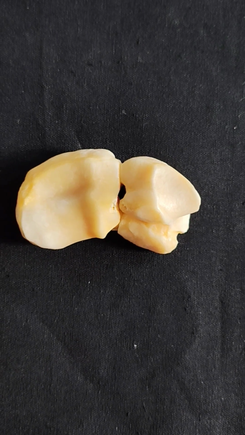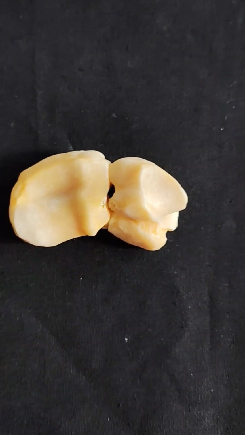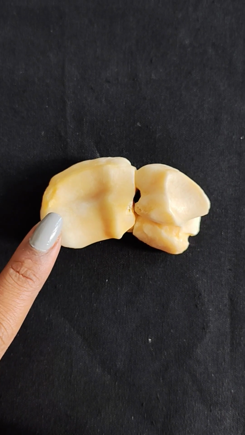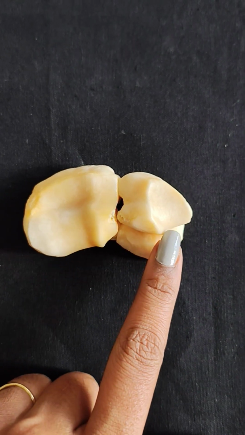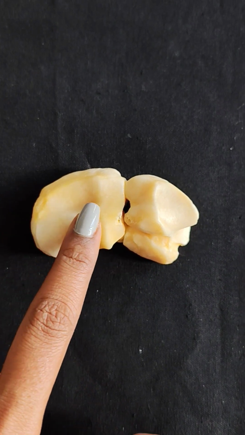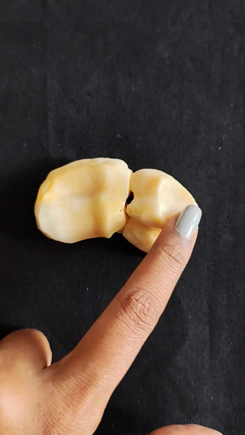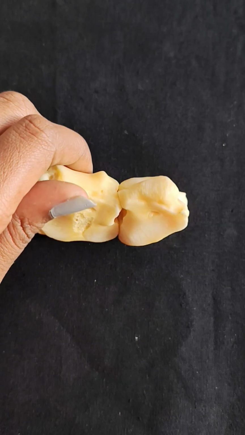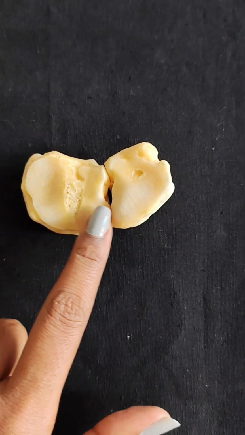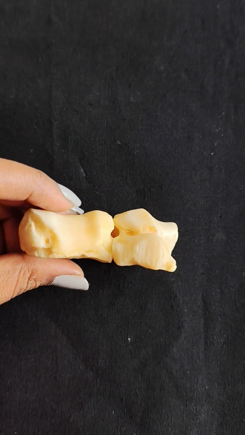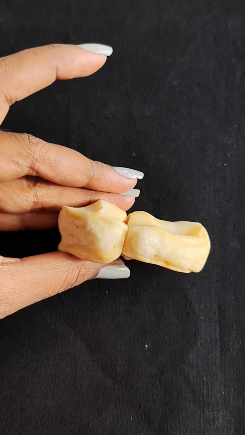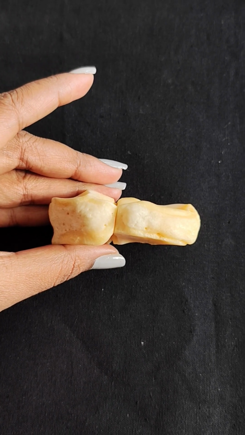This is the distal row of carpals in the case of ox species. The largest one is the fused second and third, which is located medially, and this is the fourth carpal, which is located laterally. This face is the proximal face, and this face is the distal face, which articulates with the metacarpal, and this face is the volar face, and this face is the dorsal face.